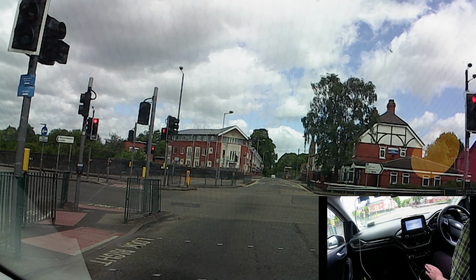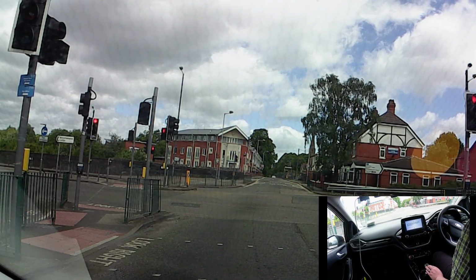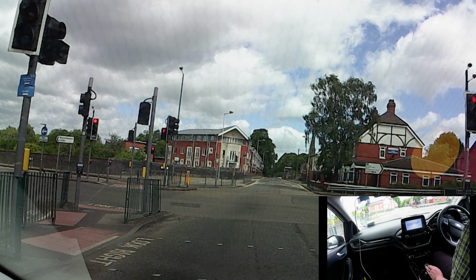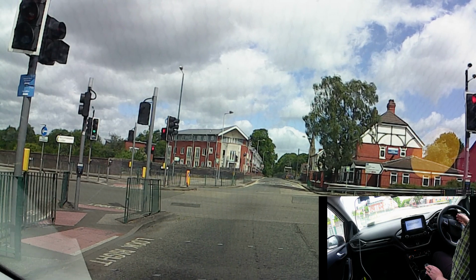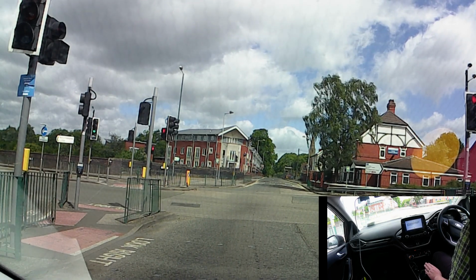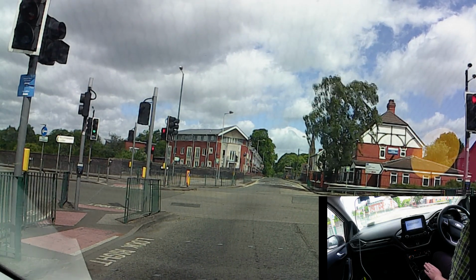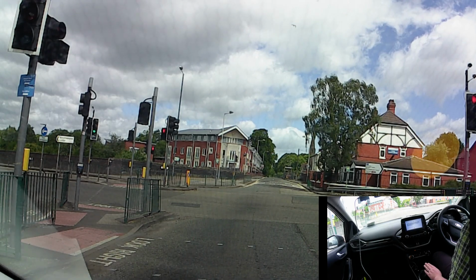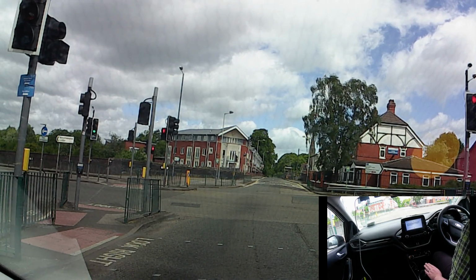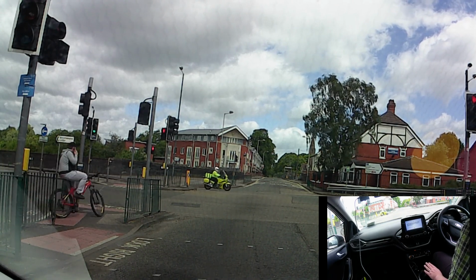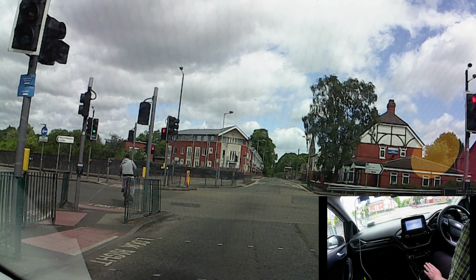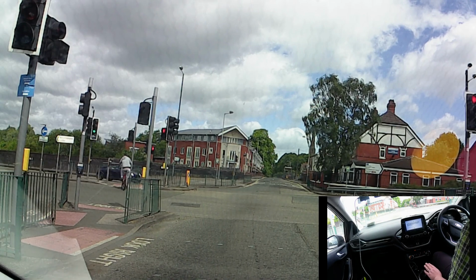You also need to look at your road positioning if you're turning right at the end of a one-way street. You won't be taking up your normal position slightly to the left of the centre line. You will be moving all the way over to the right. It may be indicated by road markings, arrows painted in the road. It may not. But just be aware, if it's a one-way street and you're turning right at the end, you will need to position over to the right.